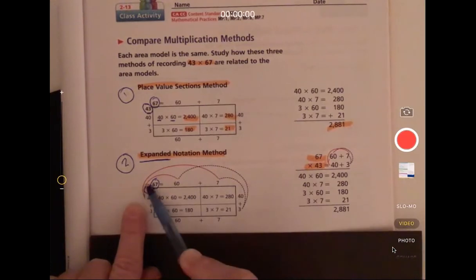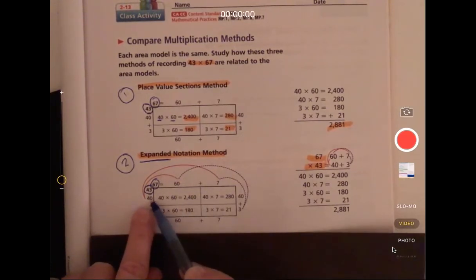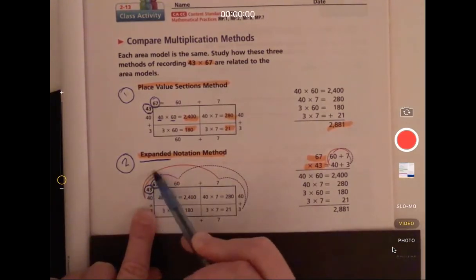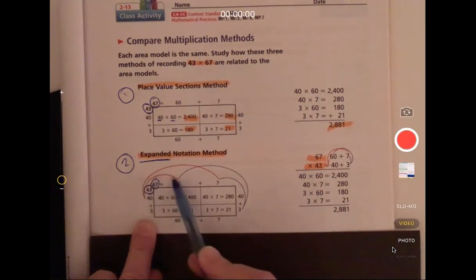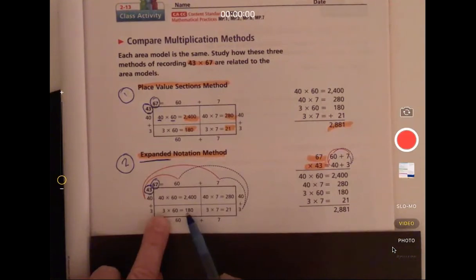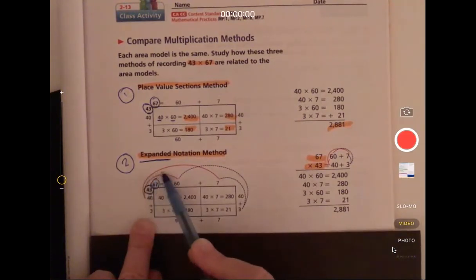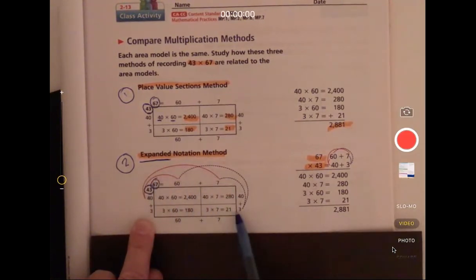You can kind of see these lines. And then the 40 has to go all the way over here to the 1. That's for this section. Then you go down to the next number. That's going to be the 3, the 1 times the 60. That's going to get you this section. And then the 3 has to go all the way over and do the 1 here. Okay? So it's got 3 times 7.